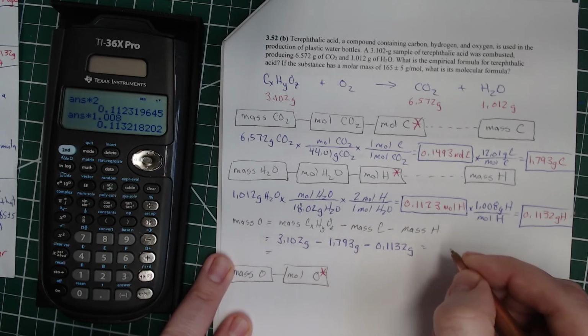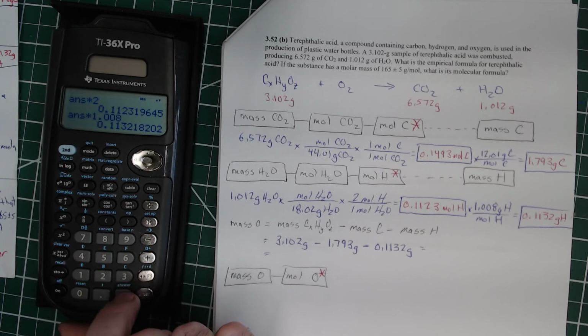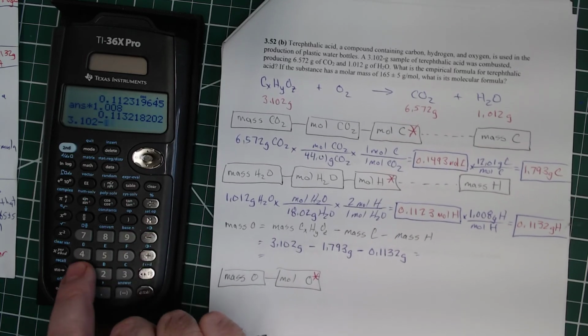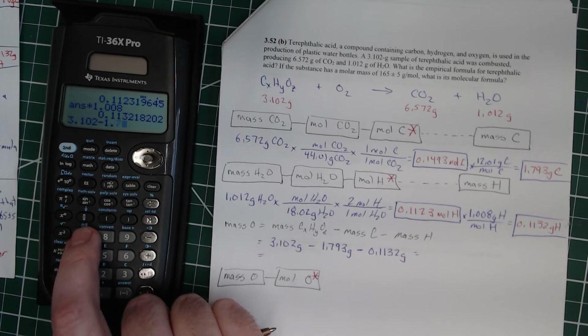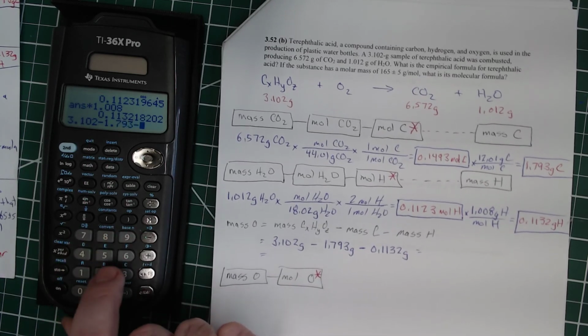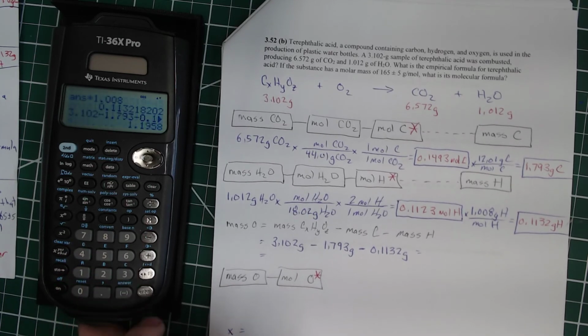Let's do that calculation: 3.102 minus 1.793 minus 0.1132.